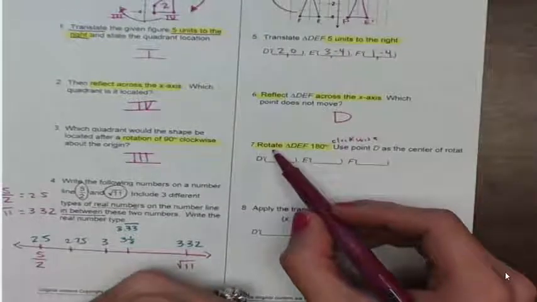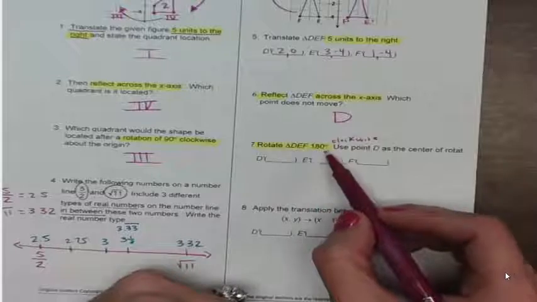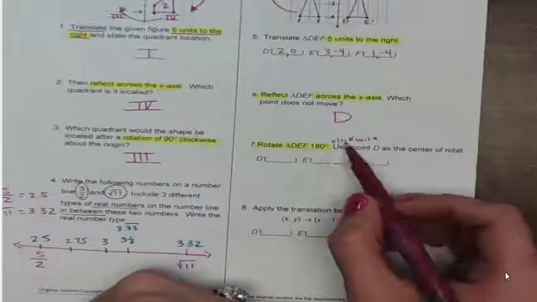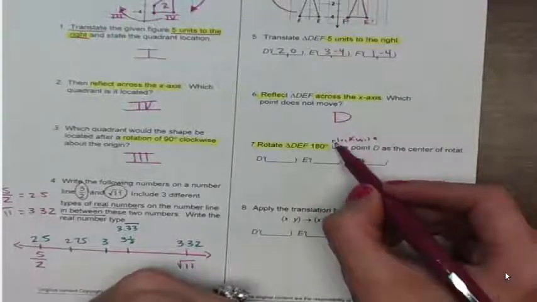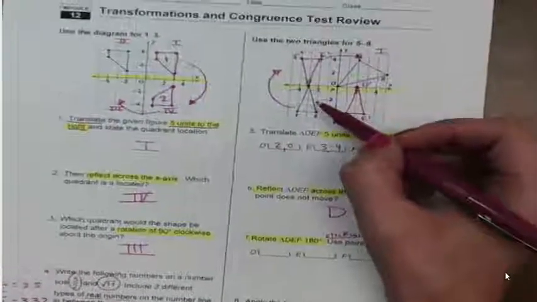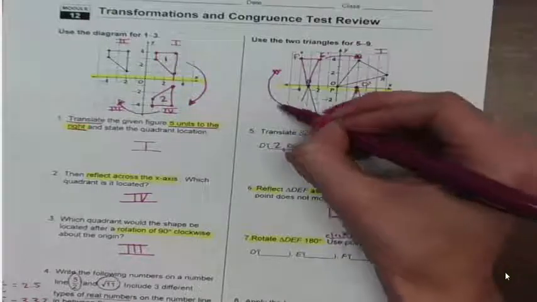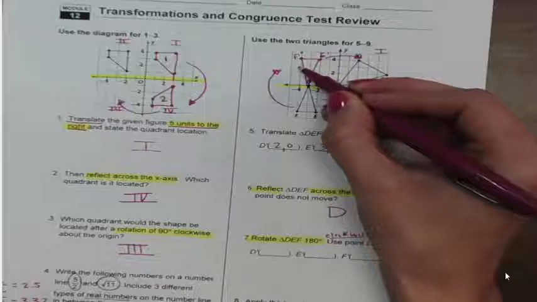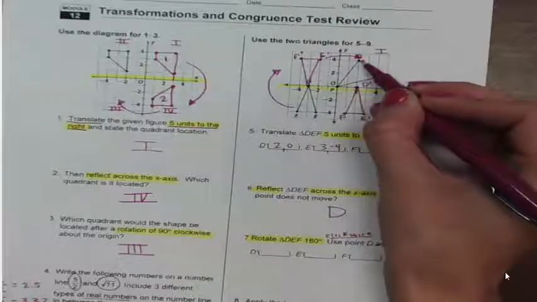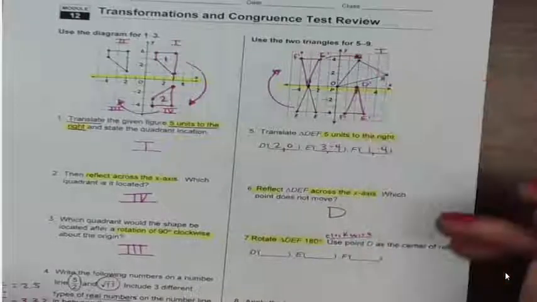Okay, number 7 says rotate triangle DEF 180 degrees. So it doesn't say clockwise or counterclockwise, but remember we assume clockwise if it's not stated. So again, if I look back at my picture, I already drew arrows, but clockwise would be going this direction. This would be 90 degrees clockwise, which would be quadrant 2. This would be 180 degrees clockwise, which would be in quadrant 1.